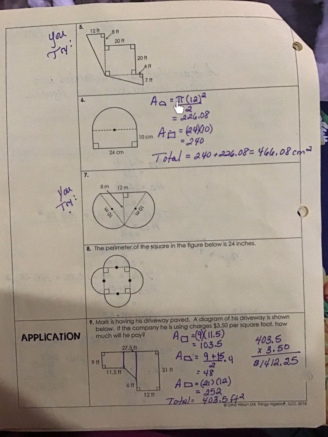Area of a semicircle is pi times the radius squared divided by 2. Remember, your radius is only the halfway point. This is my radius. So if the whole thing is 24, halfway would be 12. So this is where I got my 12 from. And then I used 3.14 instead of the pi button here. And I got 226.08. Then I found the area of this rectangle, 24 times 10, 240, and added them together.